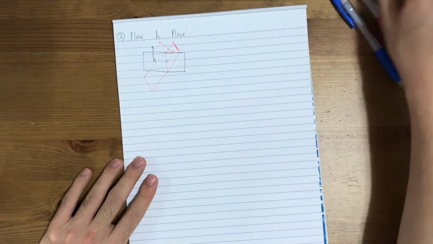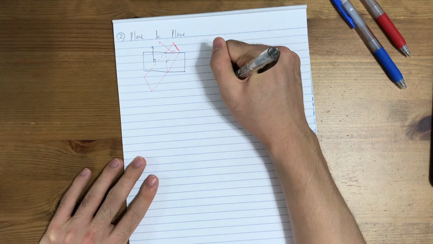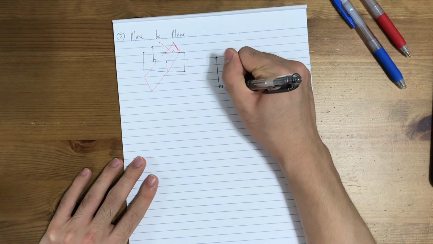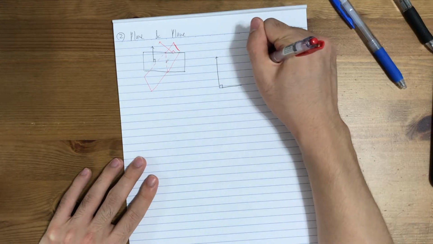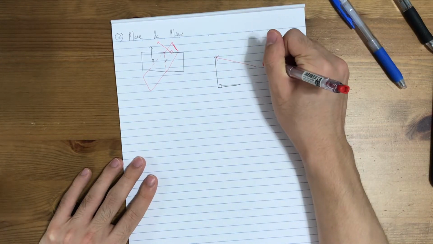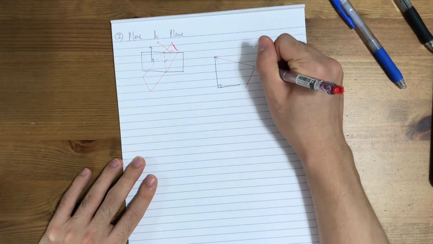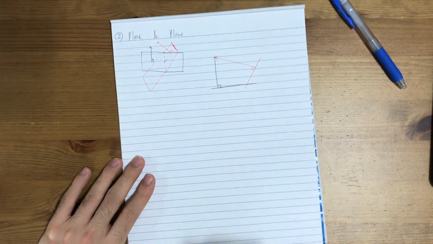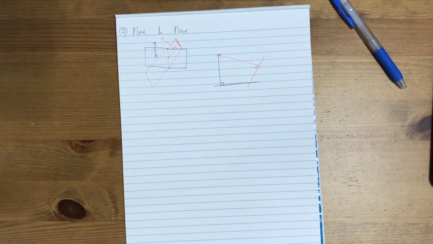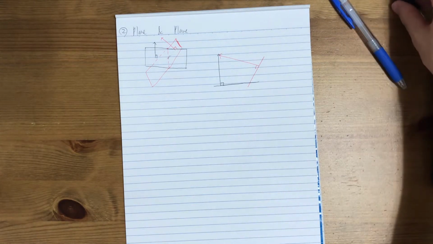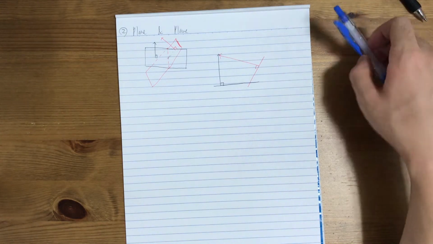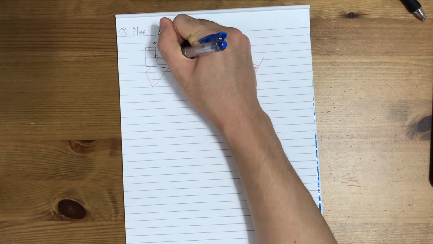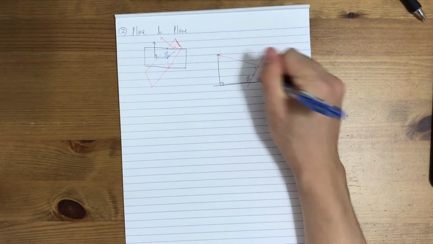So we can see that the normal vector and the normal vector form a shape like this, a four-sided shape, right? Then which angle are we trying to find? The angle between two planes, so that means this, right? So we can find this.